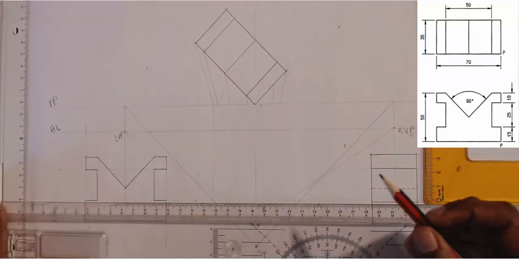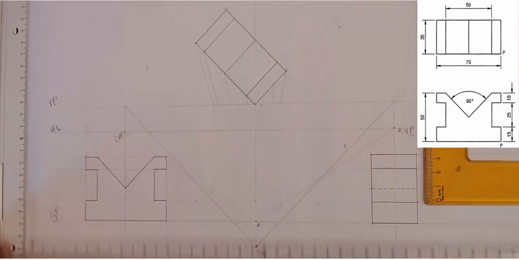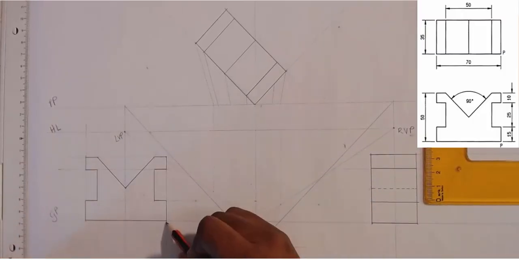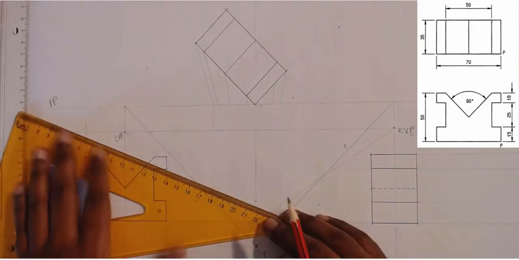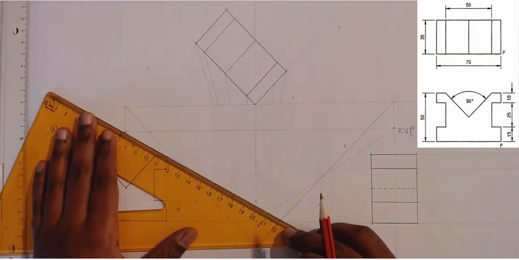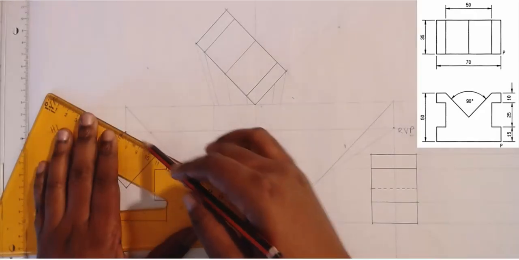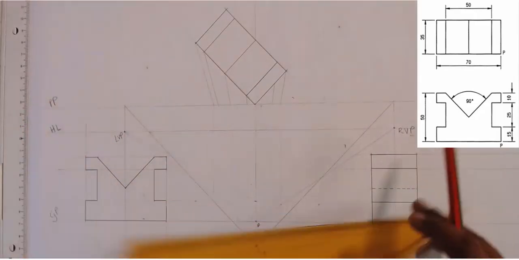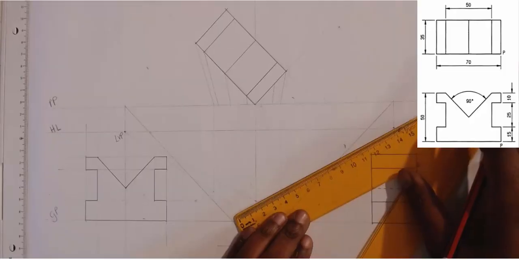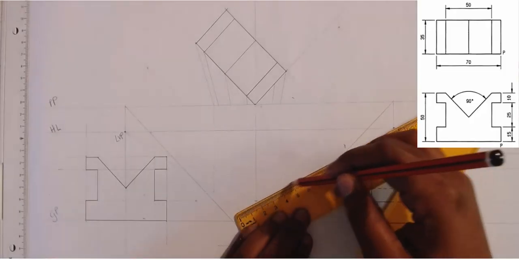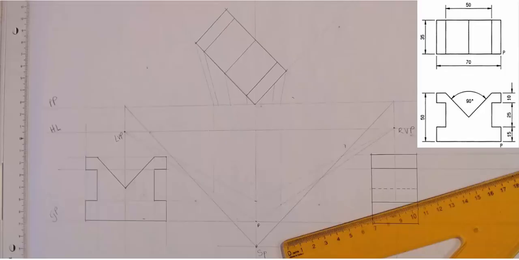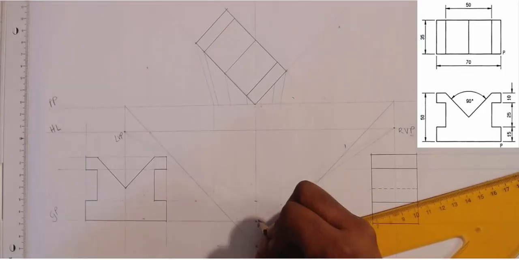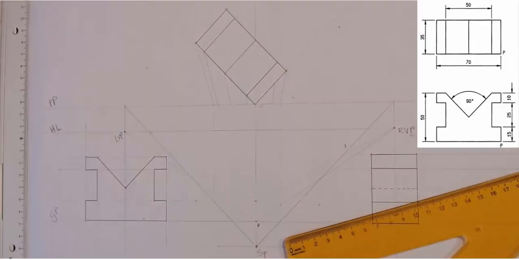Now we need to get the height. Where's the height? The height is right there. So from here to here is this height. Then where that height is, I also join it to the left. Then I also join it to the right. Can you see that the base is already out?